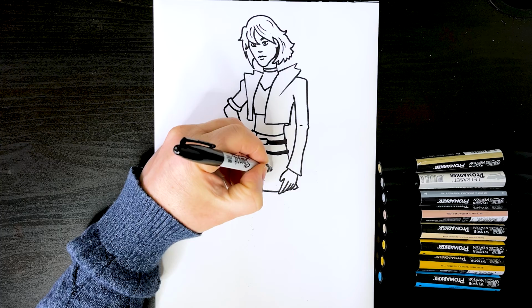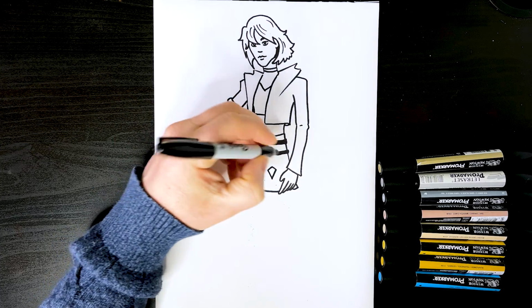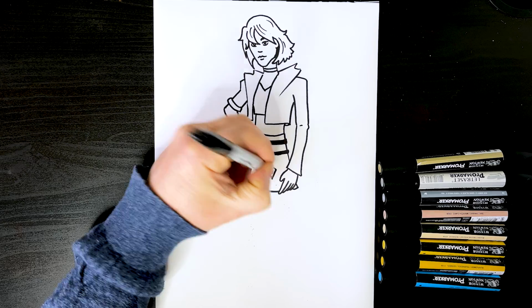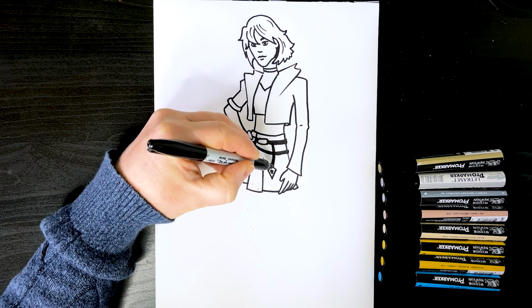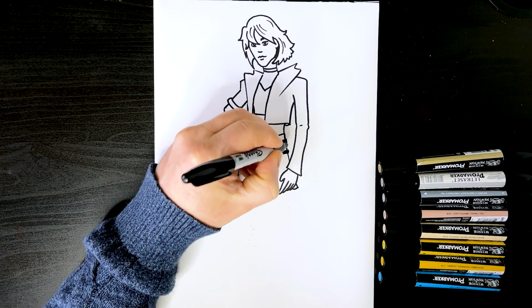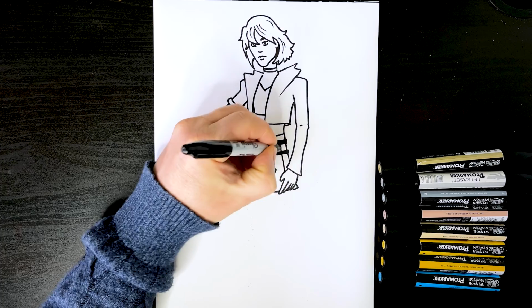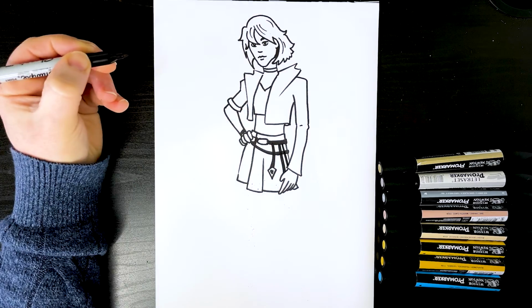Then there's a little diamond shape that comes off the belt, so I'm just going to pop a little diamond in there, maybe just fill it in the middle, and then we'll join that up with a little curved line, like a little belt just hanging down there. And I think there's also another black line or two here, so I'm just going to pop a couple of lines in like that, one in like that as well.